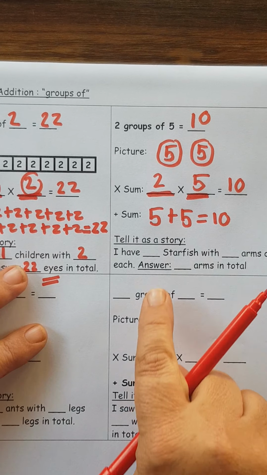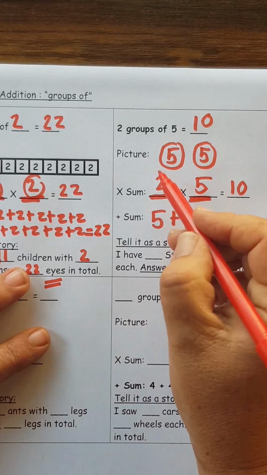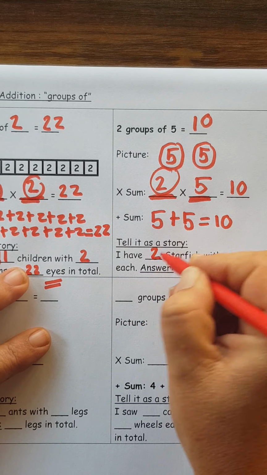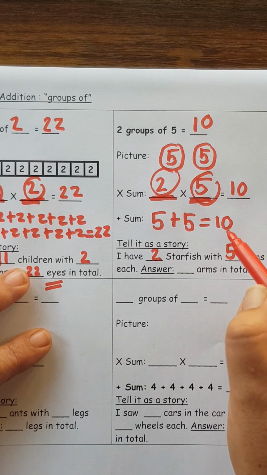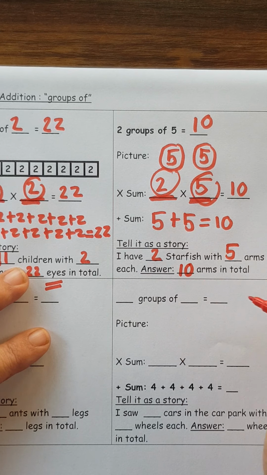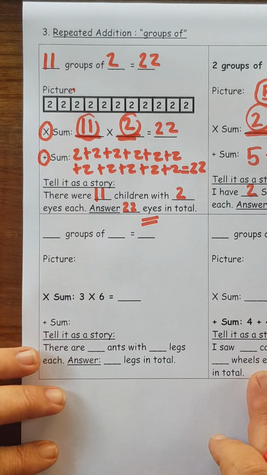So I have how many starfish with how many arms on each? I've got 2 starfish with 5 arms on each. Gives me a total of how many arms? 10. Remember, we also learned that a starfish's arms are called rays. Okay, let's have a look at the third example.